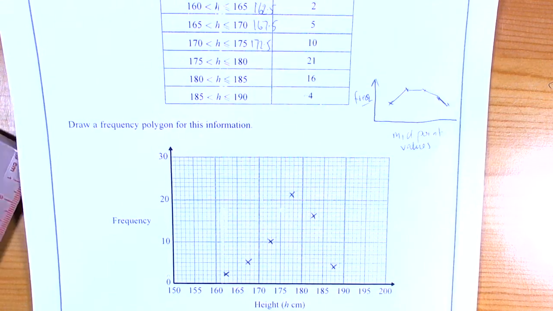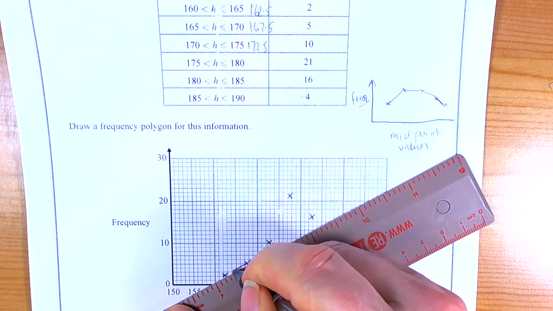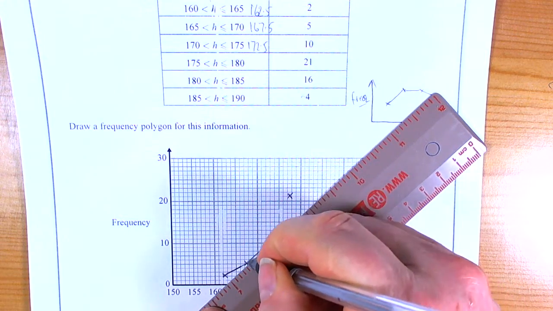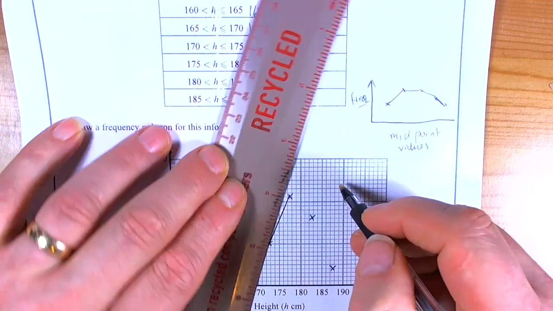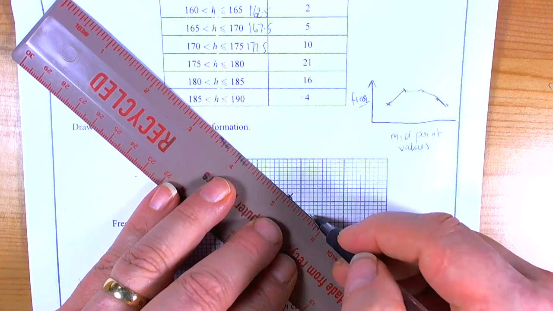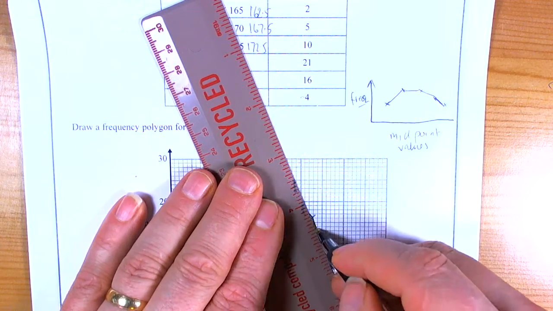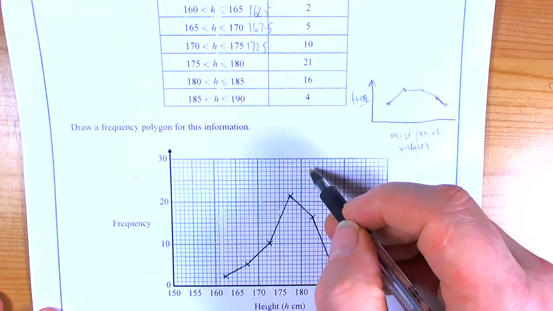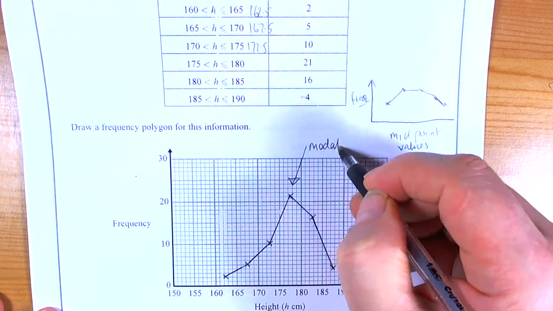So once you've plotted your crosses, you then go through joining them together with your ruler. It's really important that this is drawn with a ruler, polygon, straight sides. Now polygons are normally closed shapes, but we don't draw back across to close the shape because we're just looking at the distribution. And basically frequency polygons are drawn to compare the modal average.